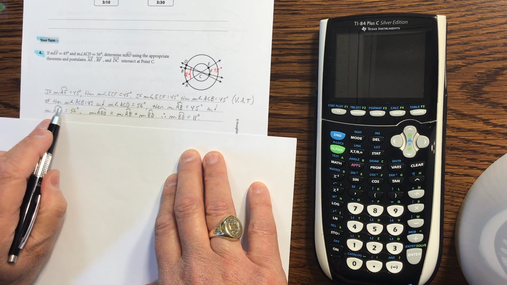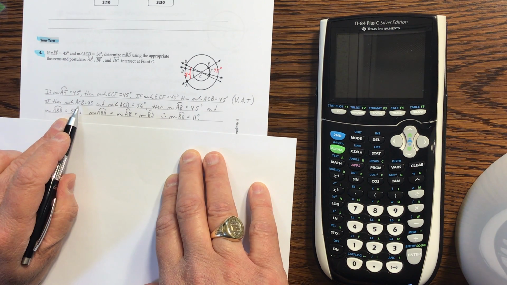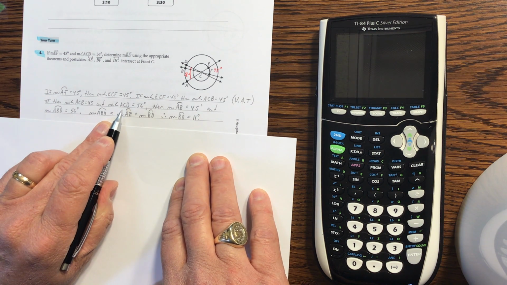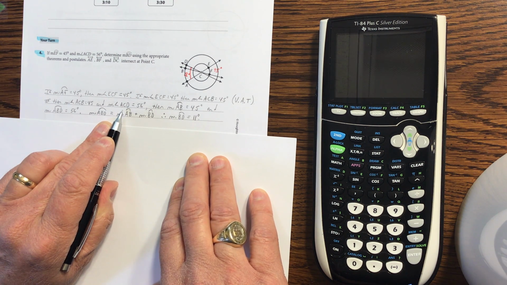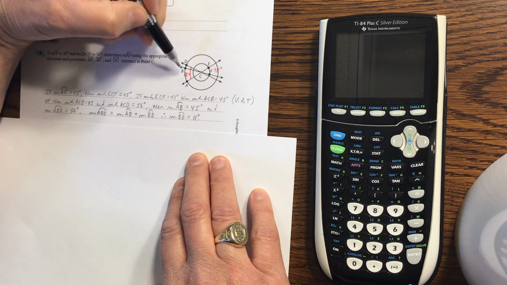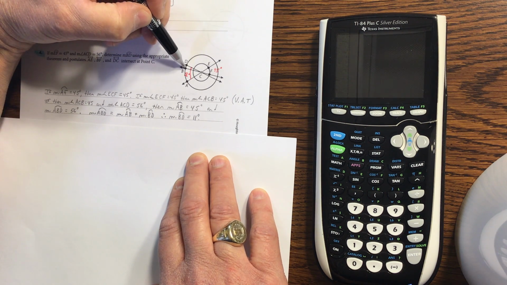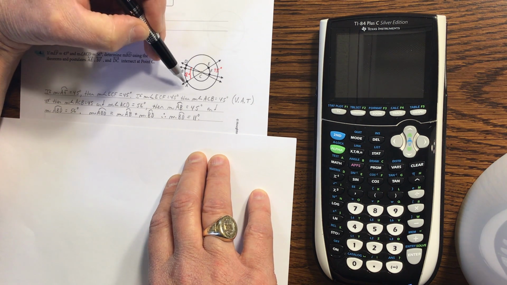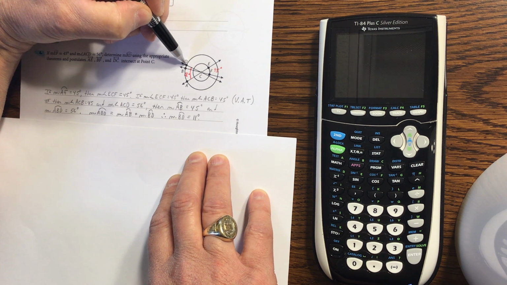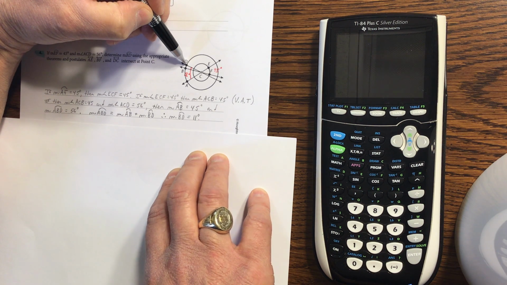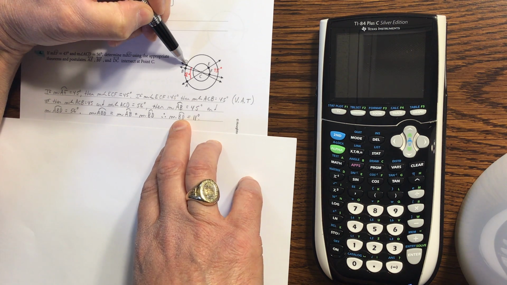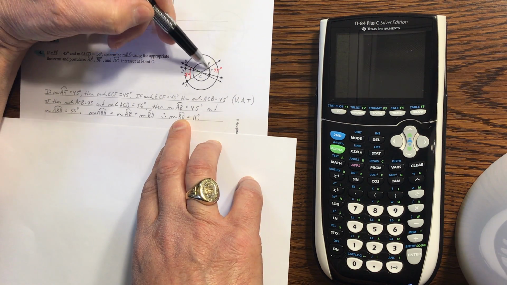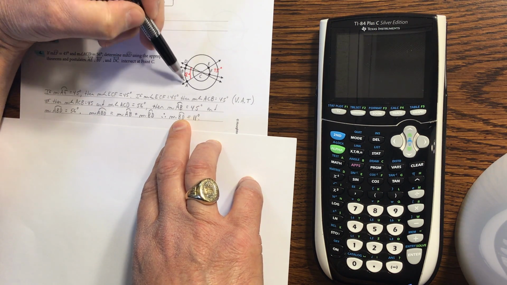Now, if the measure of ACB is 45 degrees, then the measure of ACD has got to be 56 degrees. That means the measure of ACD, we already know, is 56 degrees because they gave it to us. Then the measure of AB will be 45 degrees, that's this one right here.